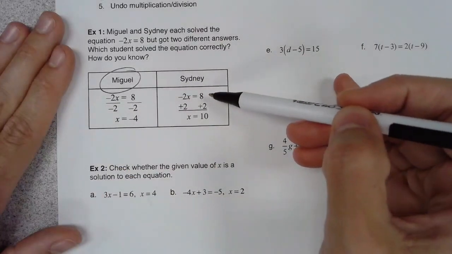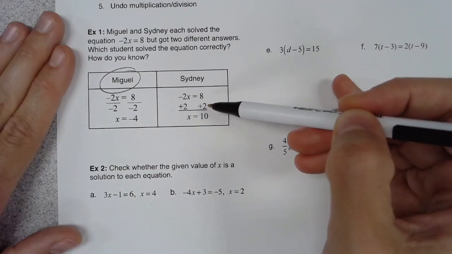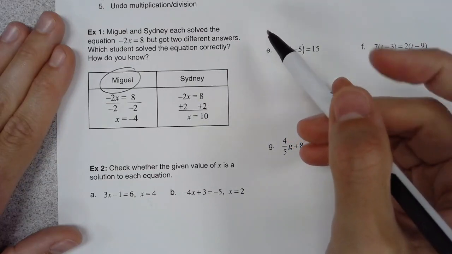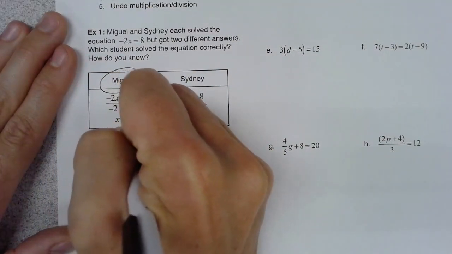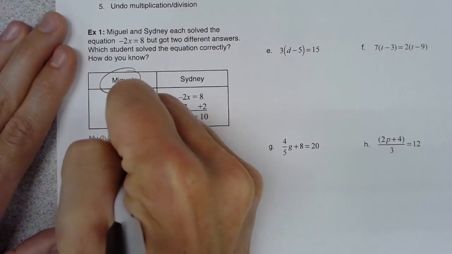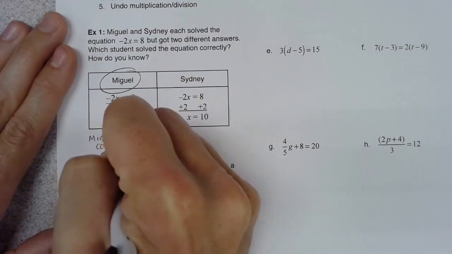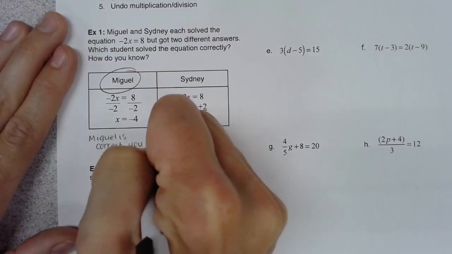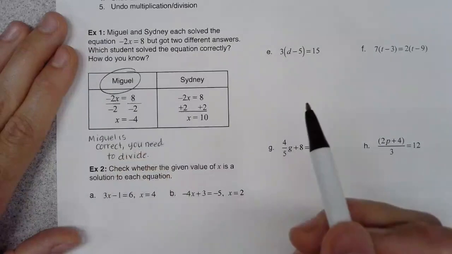His counterpart, it looks like they added the 2 to both sides to get the answer to the question. And so in this example right here, we can say that Miguel is correct. You need to divide. And then the second part of the question asks, how do you know?